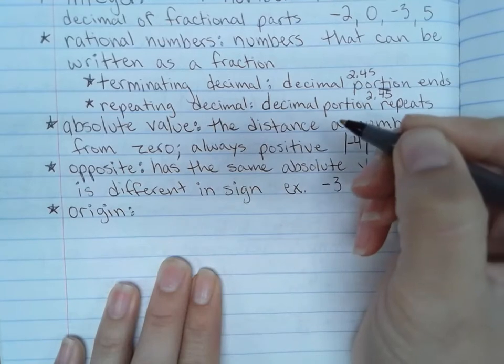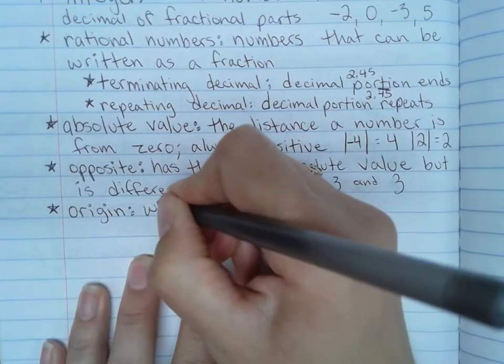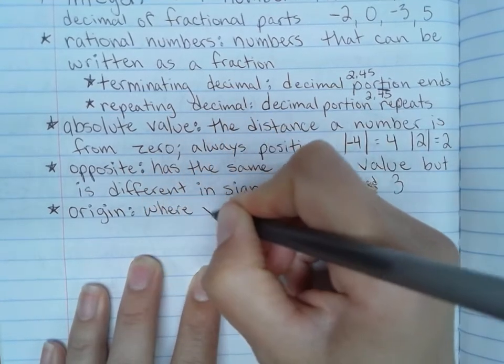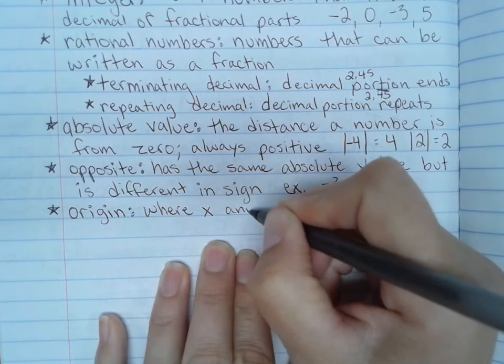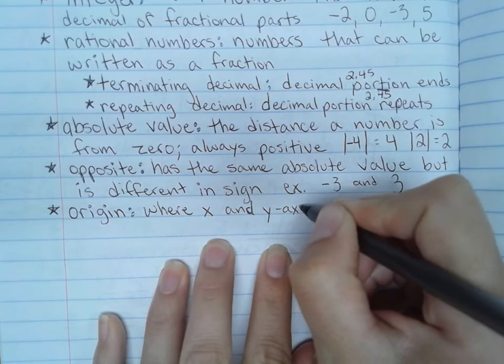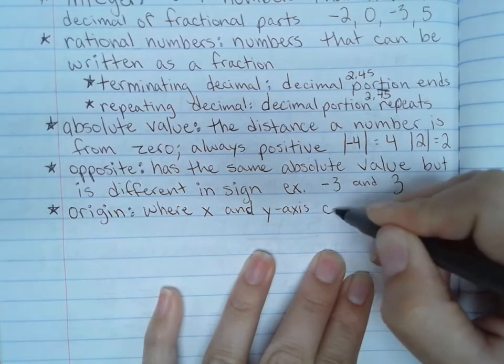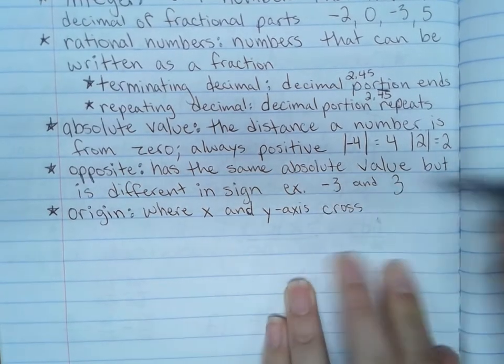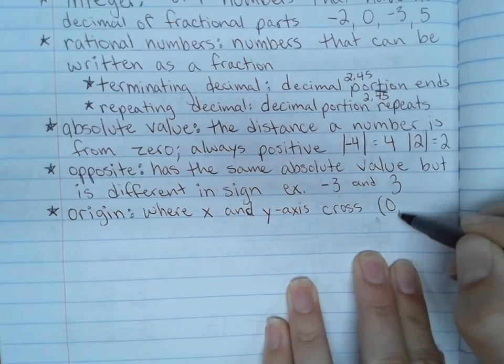The origin is where the x and y axis cross each other. And that's at 0, 0.